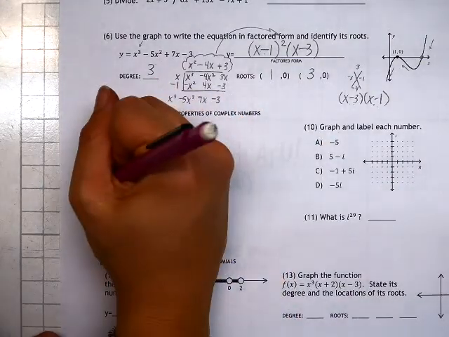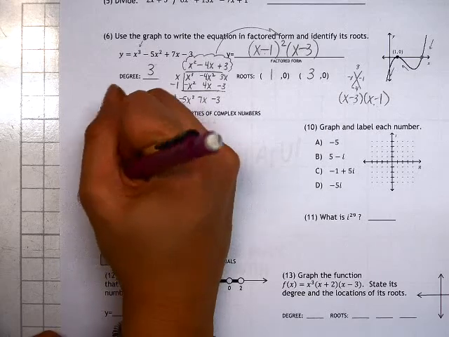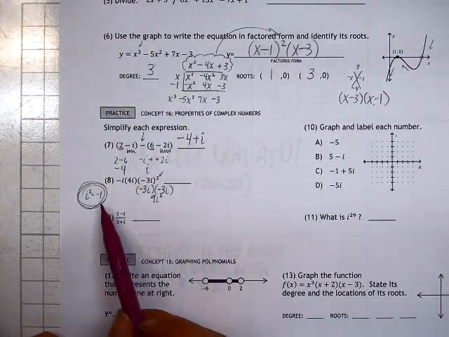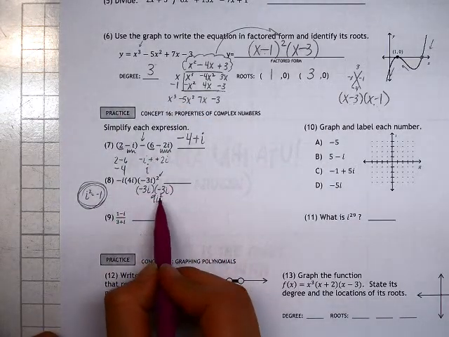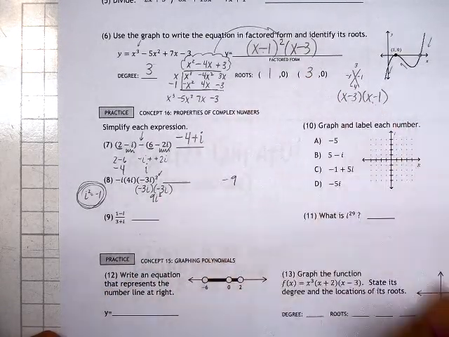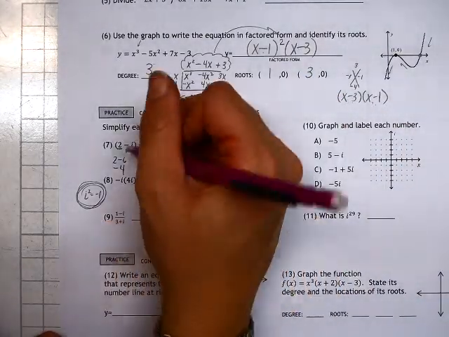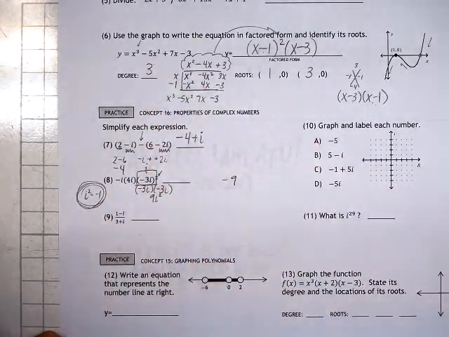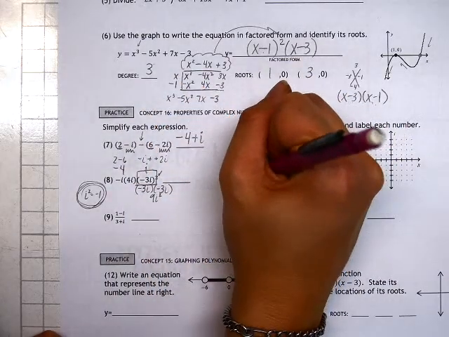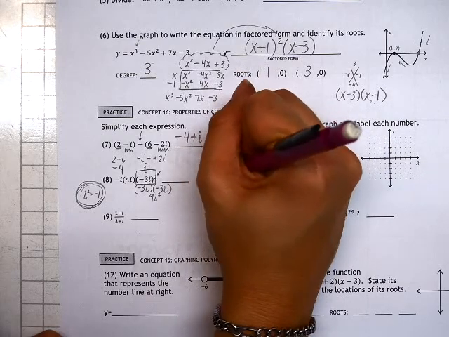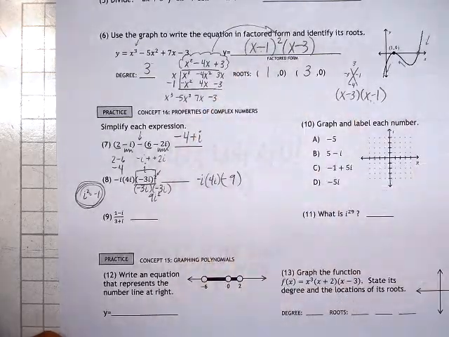Well, if you recall, i squared is always negative 1. That's an important rule to remember. So if i squared is negative 1, that means this is really 9 times negative 1, which is really negative 9. That negative 9, which came from just this single part of the problem, is still being multiplied by 4i and still being multiplied by negative i.